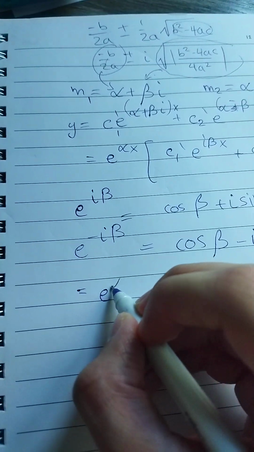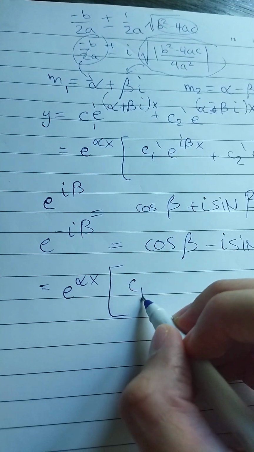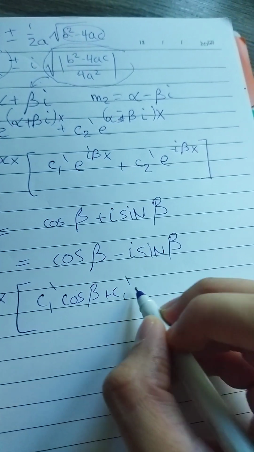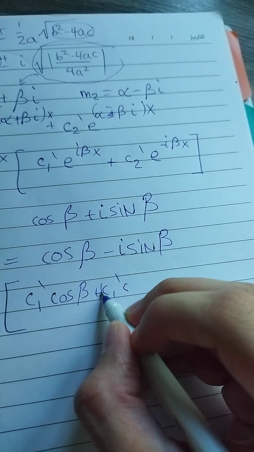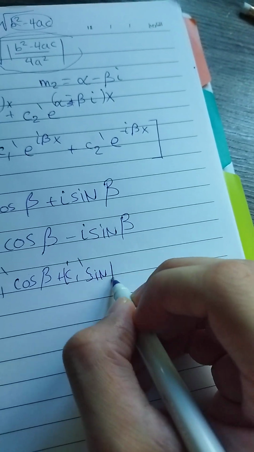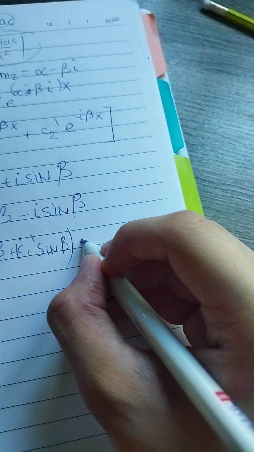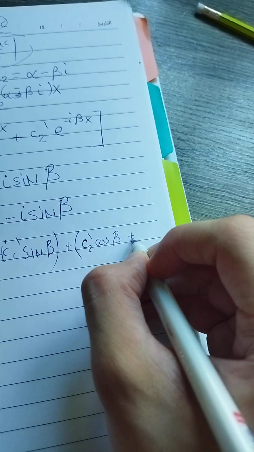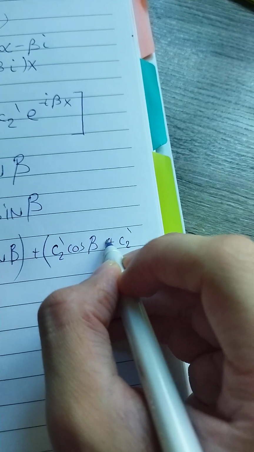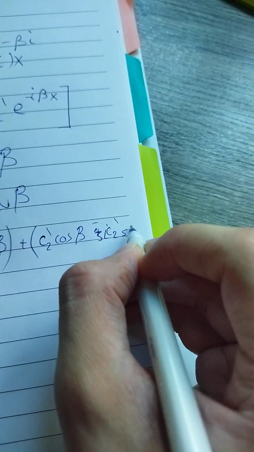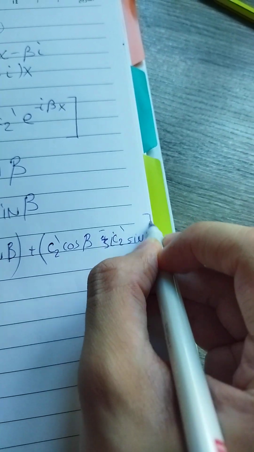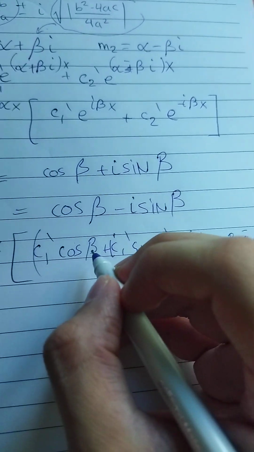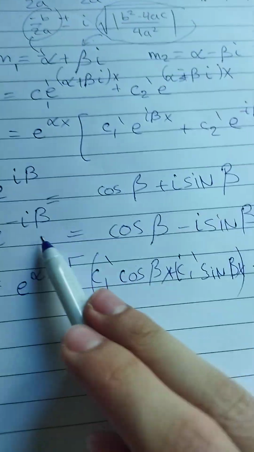So in this case we make use of this, and it becomes e to the alpha x times c1 prime cosine beta x plus c1 prime i sine beta x, plus c2 prime cosine beta x plus c2 prime, in this case minus i sine beta x, because you just substitute beta x for beta.